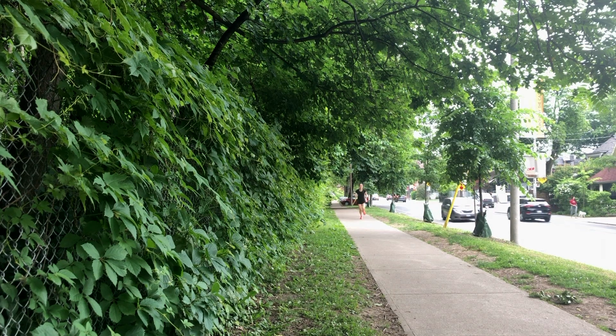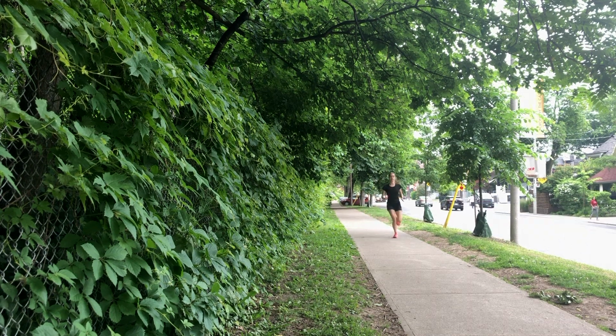Fartlek is a Swedish word meaning speed play. It is just a funny word. Fartlek is a form of speed training where you alternate between easy and hard running. Now in this type of run, there's no prescribed distance or pace for your speed work. The fun thing about Fartlek is that you get to run as fast or as long as you'd like. It's a nice way to change up your runs, especially if you're getting bored, while also adding speed work.